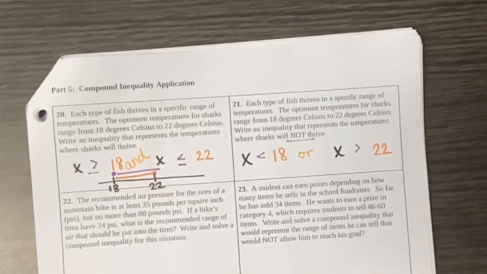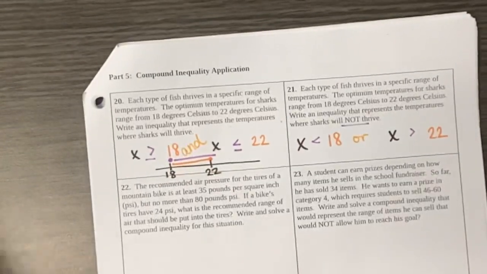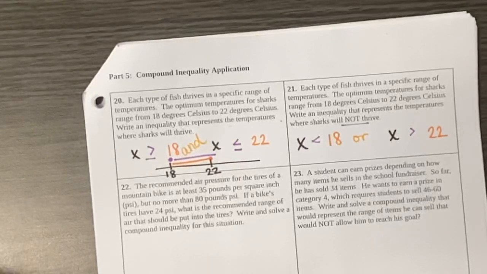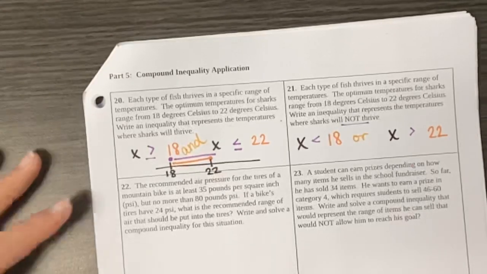Okay, 22. The recommended air pressure for the tires of a mountain bike is at least 35 pounds per square inch, but no more than 80 pounds per square inch. If the bike's tires have 24 pounds per square inch, what is the recommended range of air that you should put into the tires? Okay, so on this one, we have to start with what we already have.